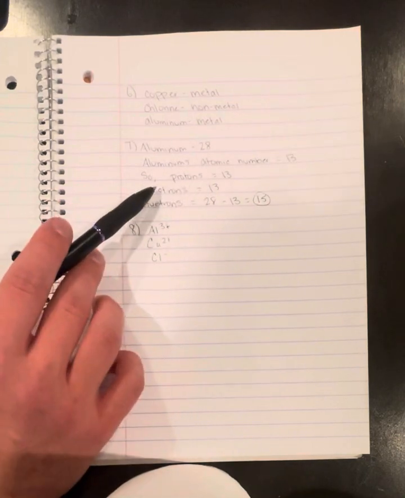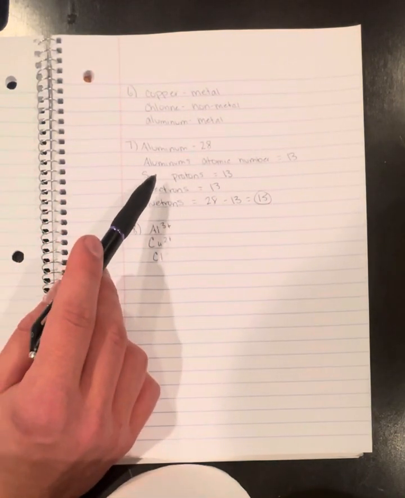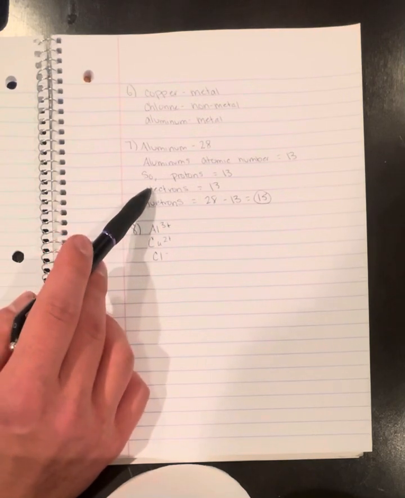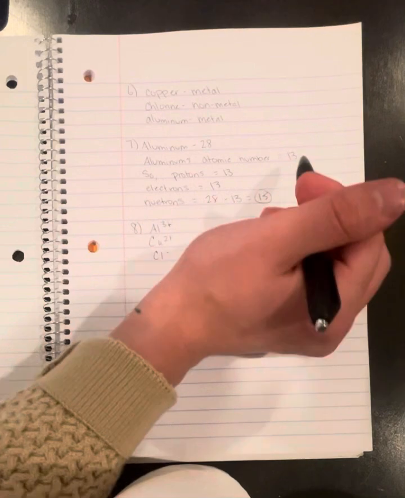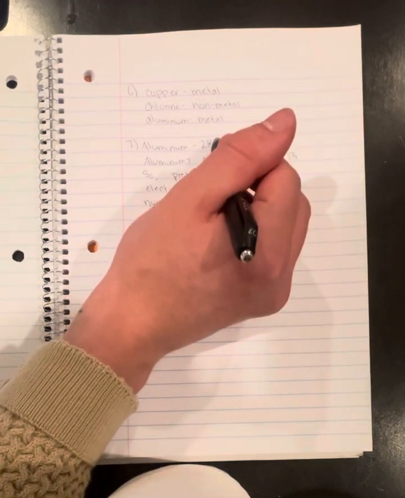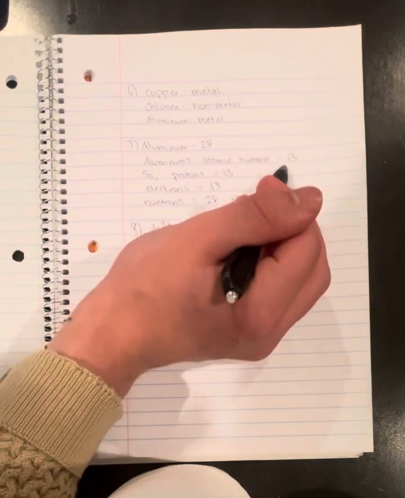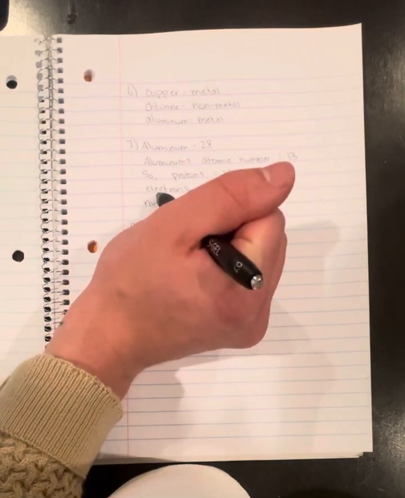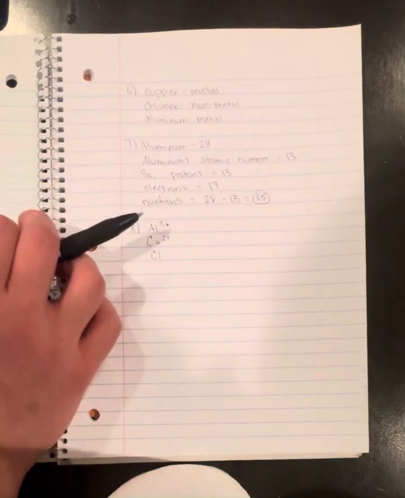Next, we will be finding the protons, neutrons, and electrons in an atom of the isotope aluminum-28. So we know that aluminum has an atomic number of 13. In this case, a mass number of 28. So with that atomic number, we know there are 13 protons. If it is neutral, there are going to be 13 electrons as well.